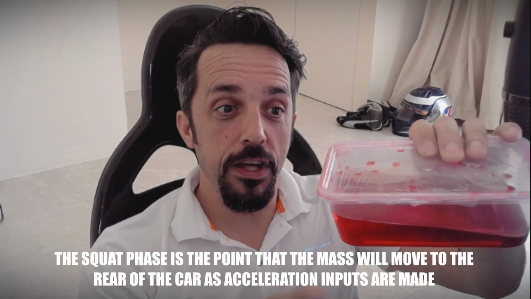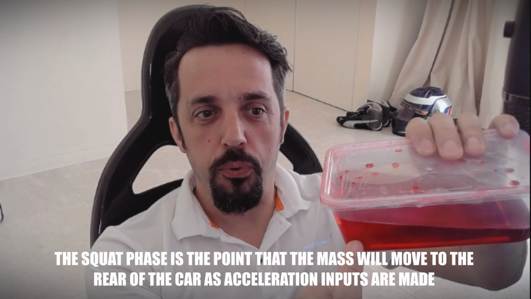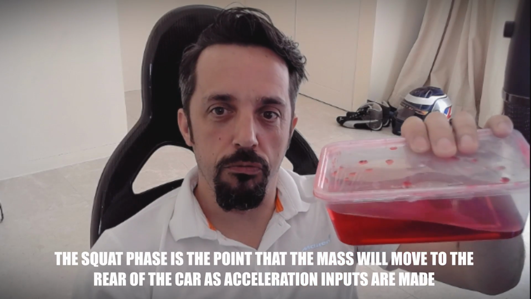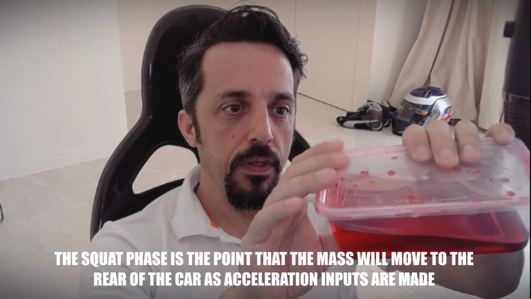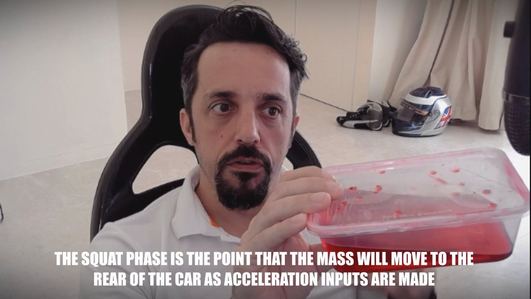The fourth phase we enter is the acceleration phase, and this is where we apply the power. As we apply the power we enter what we term the squat phase, so all the mass is pushed over towards the rear wheels of the car. This aids us on acceleration to get more grip over the rear wheels and drive us out of the corner.